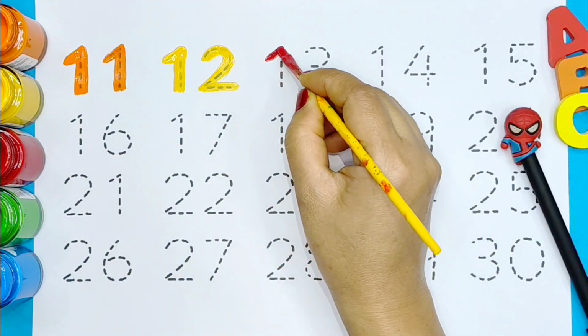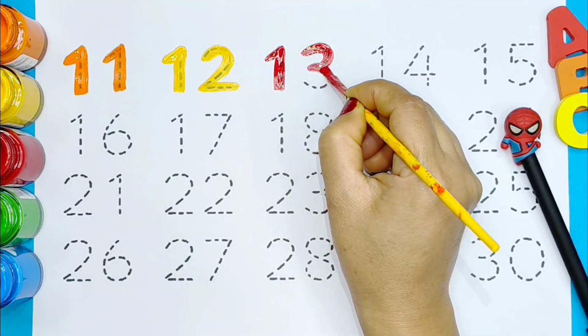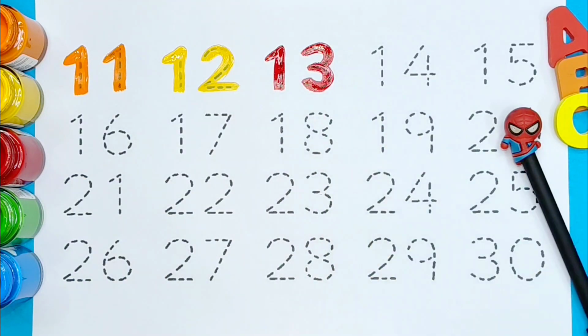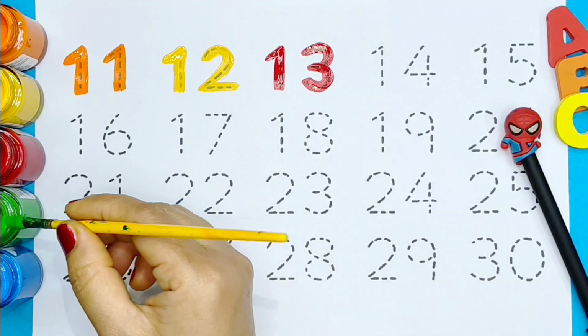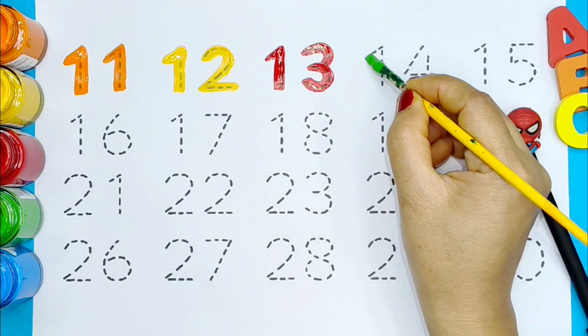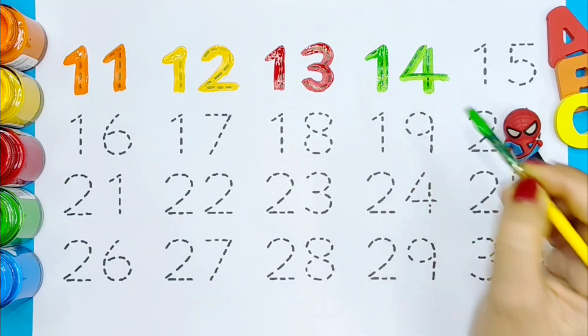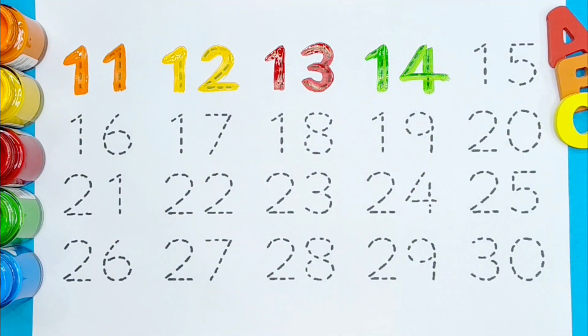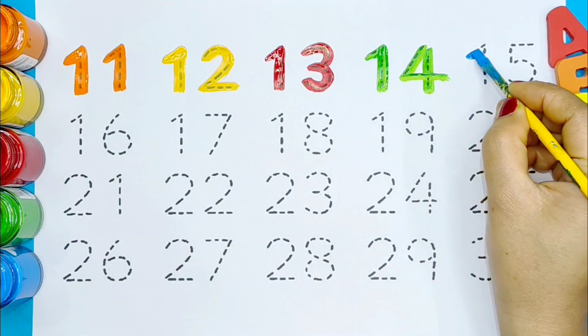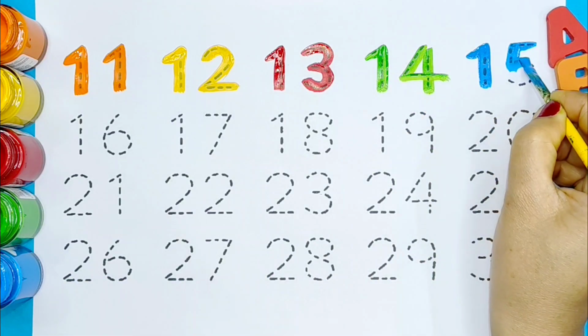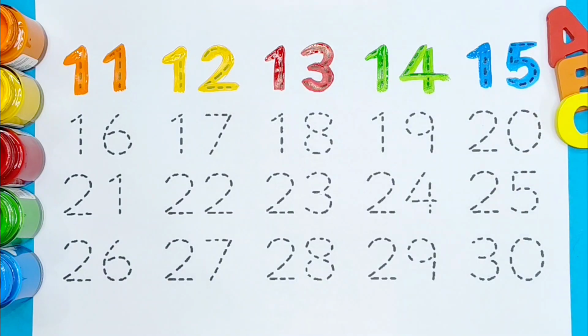Red color, 13. Light green color, 14. Sky blue color, 15.